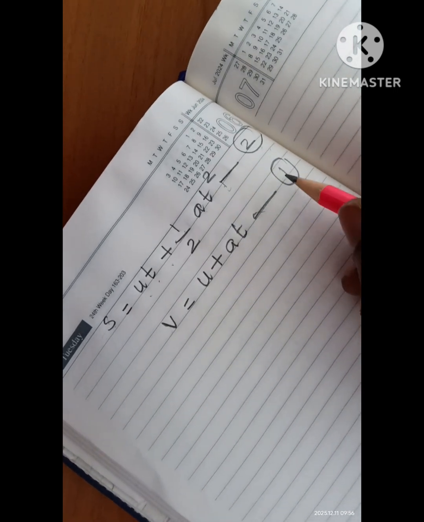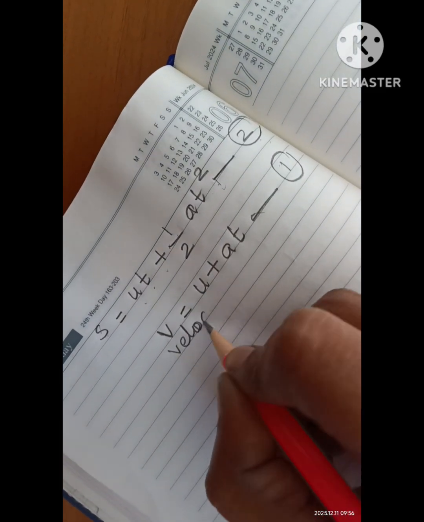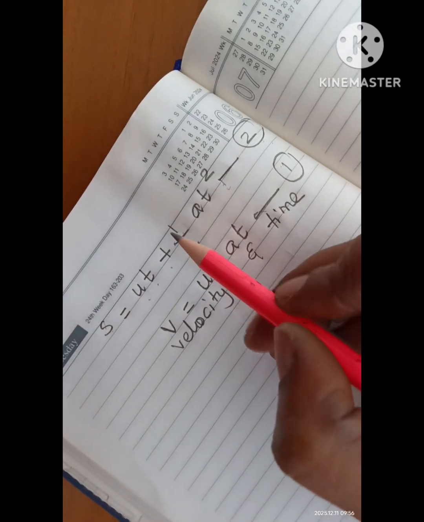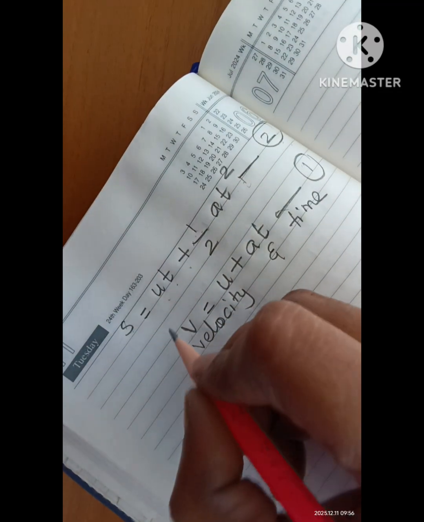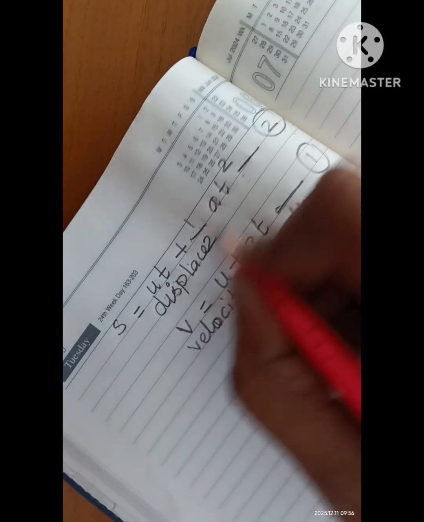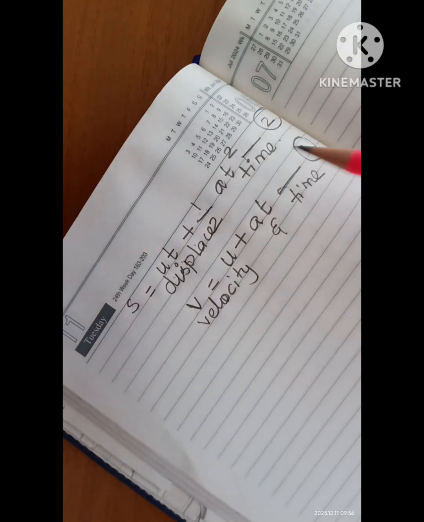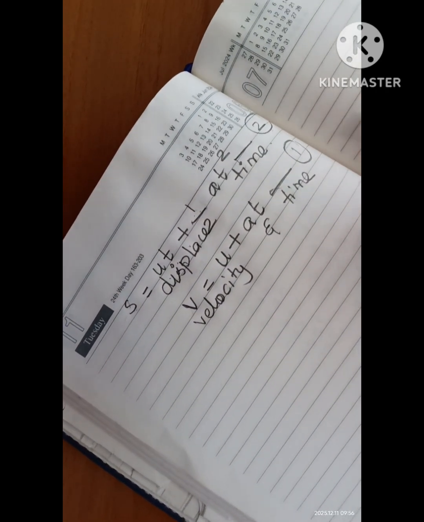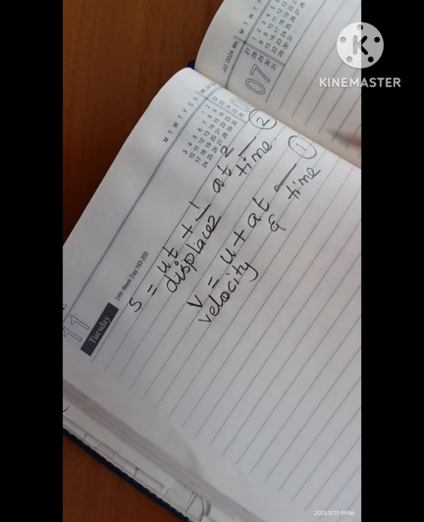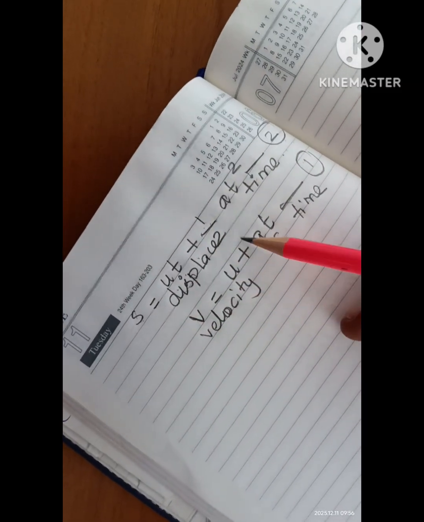Okay. And the first equation of motion gives the relation between velocity and time. And the second equation of motion shows the relationship between displacement and time. Have you all understood? It is an important one word. The first equation of motion shows the relationship between dash and dash. What is the answer? Good. Velocity and time. And the second equation of motion shows the relationship between displacement and time.